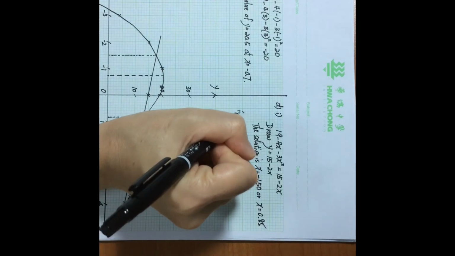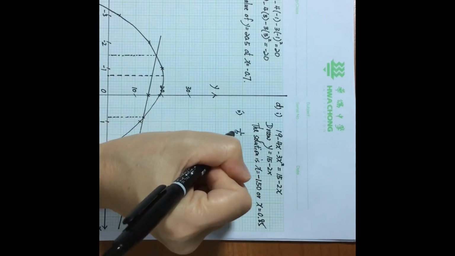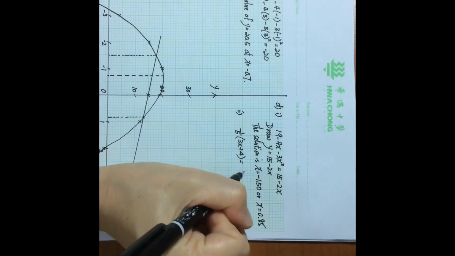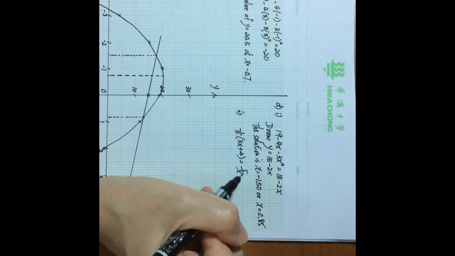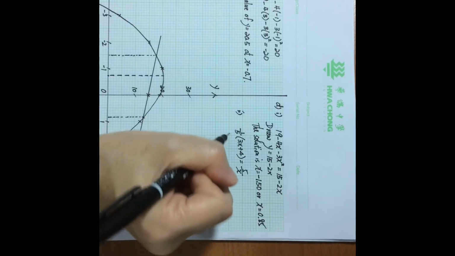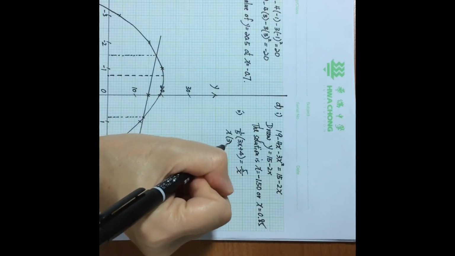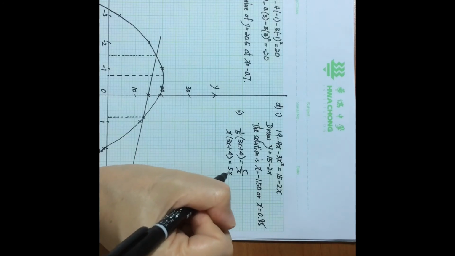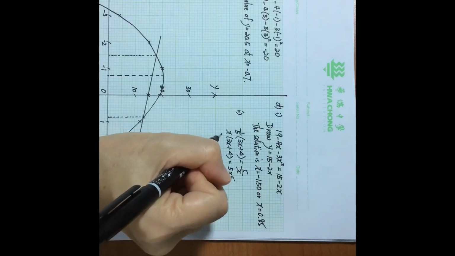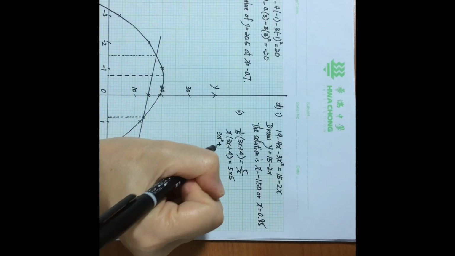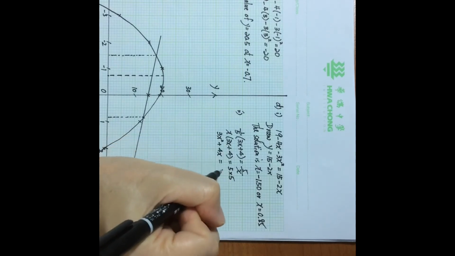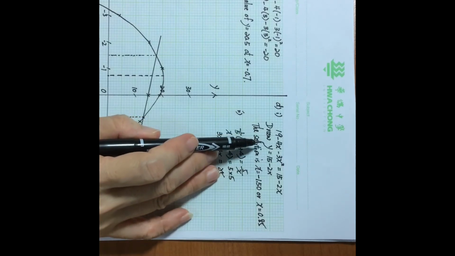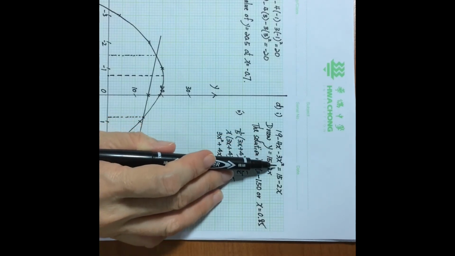Okay, second part. You have 1/5 times 3x plus 4 equals to 5 over x. We multiply 5x to both sides. So we're going to have x times 3x plus 4 equals to 5 times 5, which gets you 3x squared plus 4x equals to 25. But what we have is 19 minus 4x minus 3x squared.